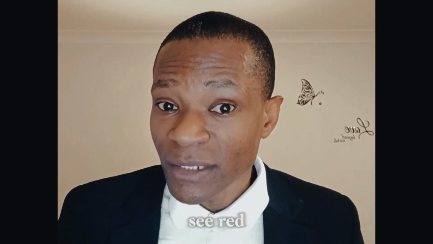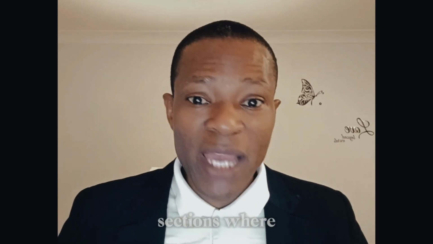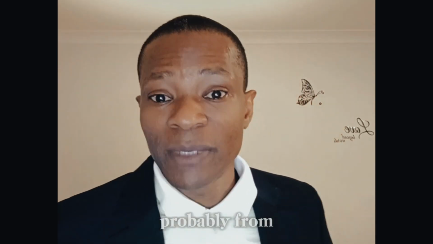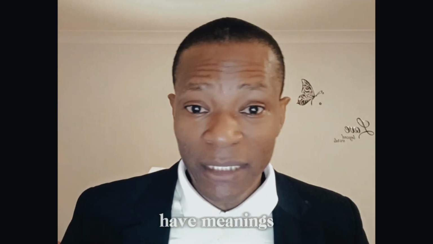You will see red, which are sections where potentially your work is copied probably from other existing literature or has similarity matches with other existing text out there. You will see purple, you will see green. All of these colors have meanings.